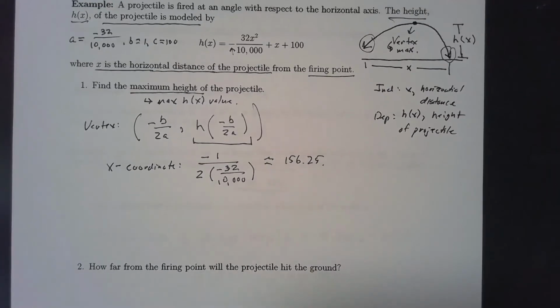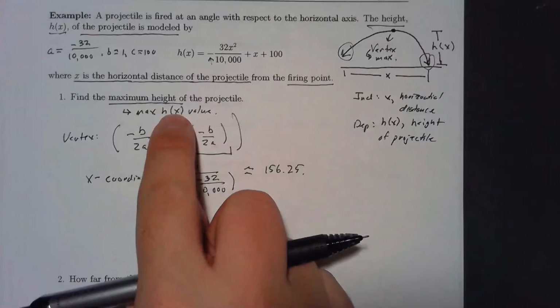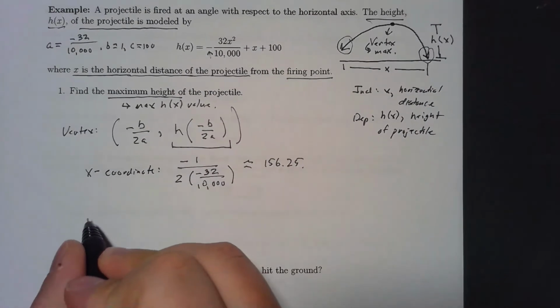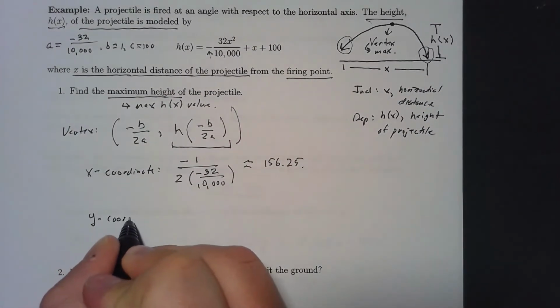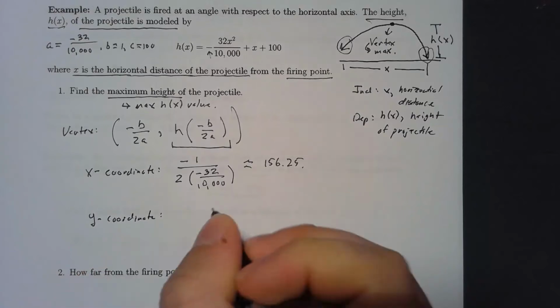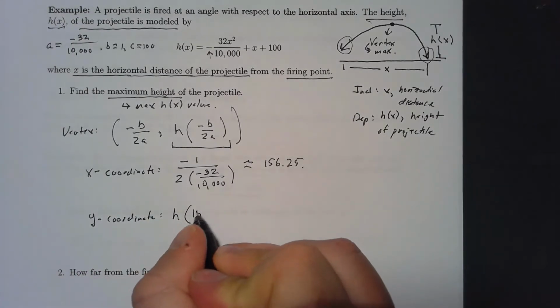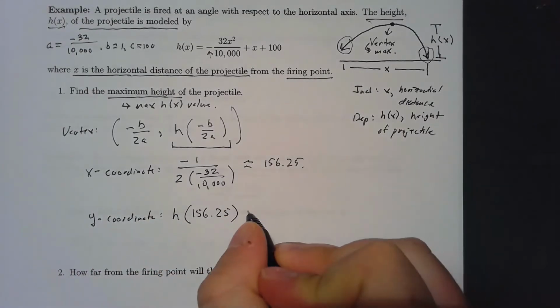But we want the maximum height, so you're going to take that and plug it into h of x. So the y coordinate of the vertex will be h at 156.25.